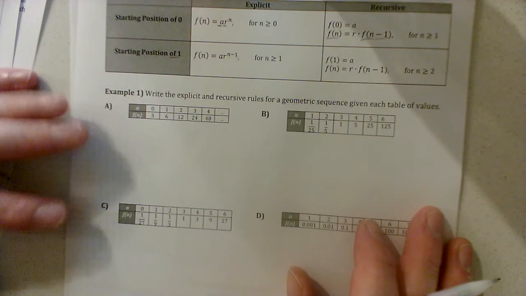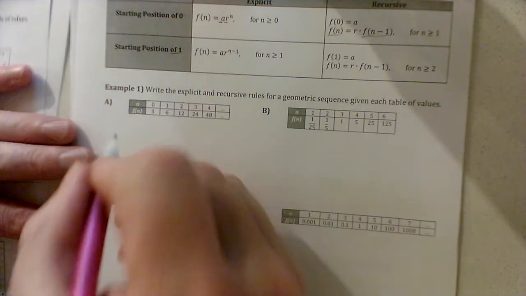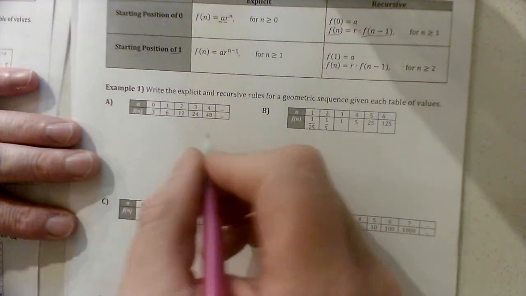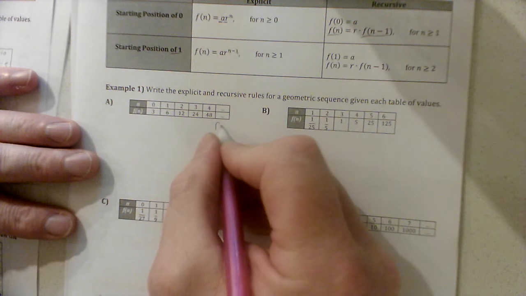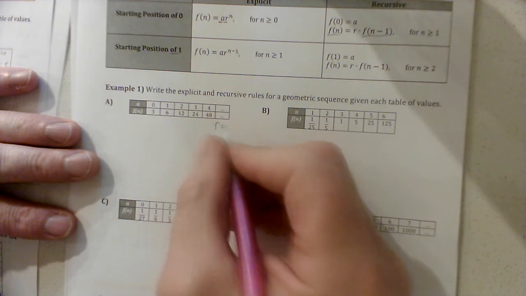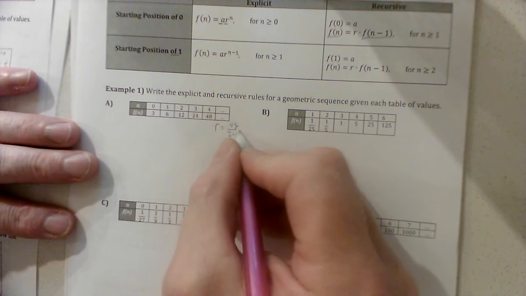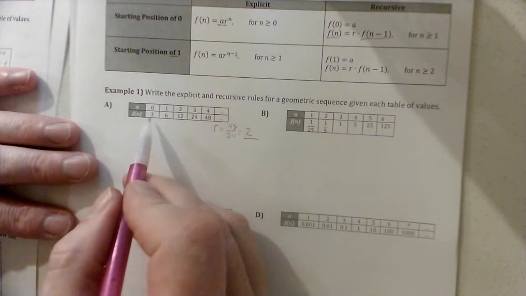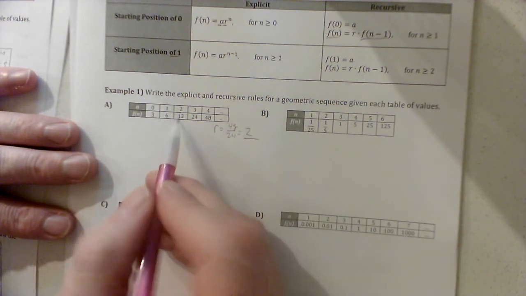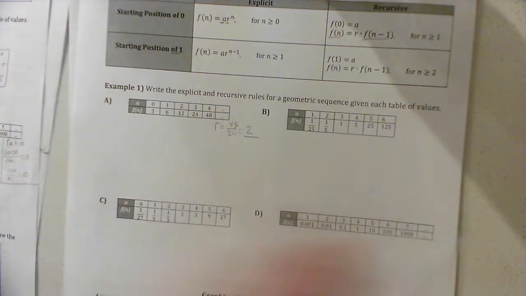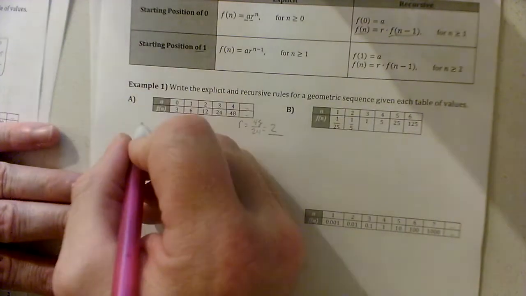So I'm going to go ahead and do these next 4. Let's get our ratio first. You take your ratio by taking any term. I'll take the 4th term, 48, dividing it by the term in front, 24, and our ratio is 2, which we can see. 3 times 2 is 6, 6 times 2 is 12, 12 times 2 is 24, and so on. So I'm going to do my recursive.